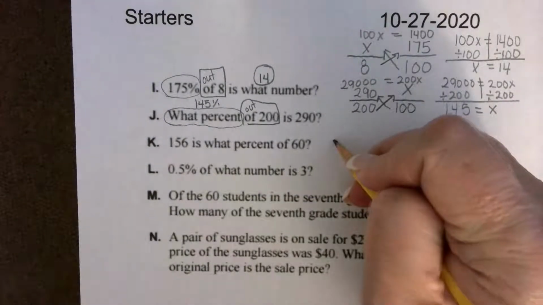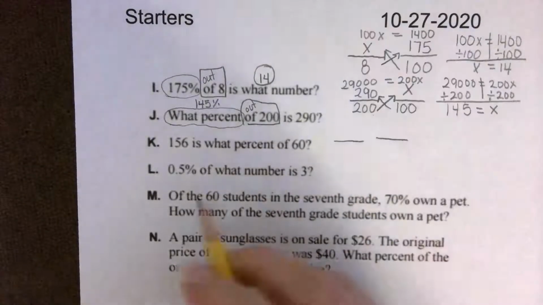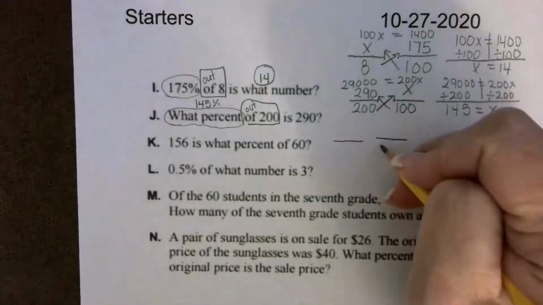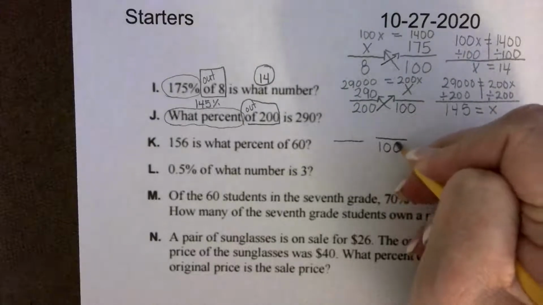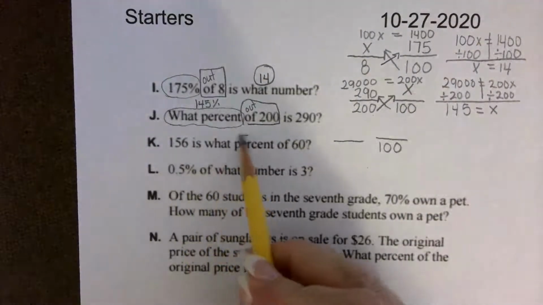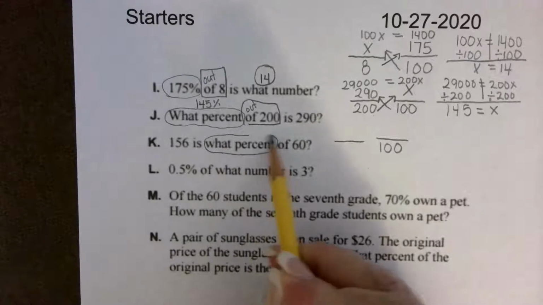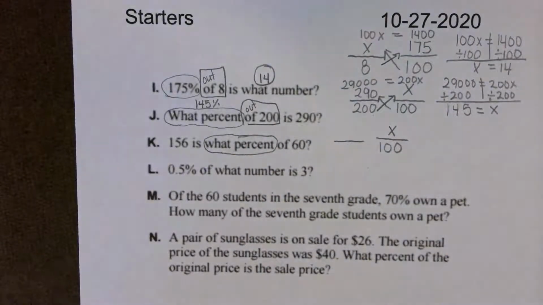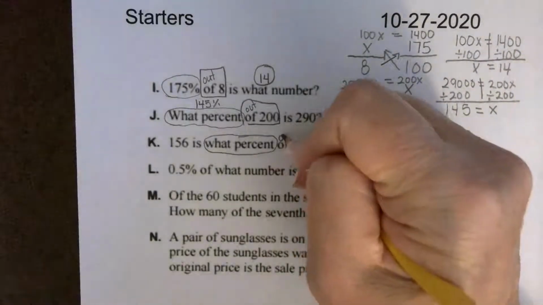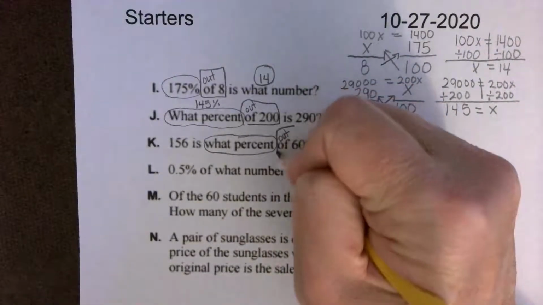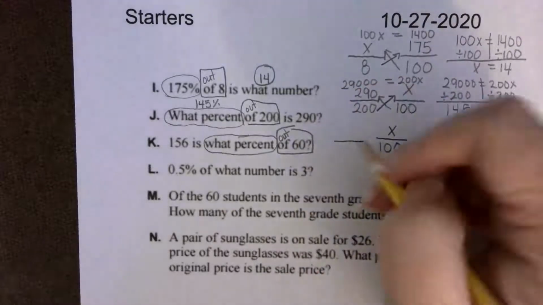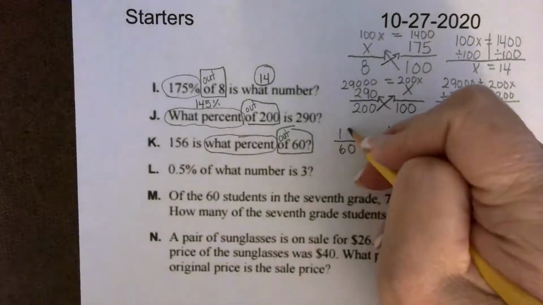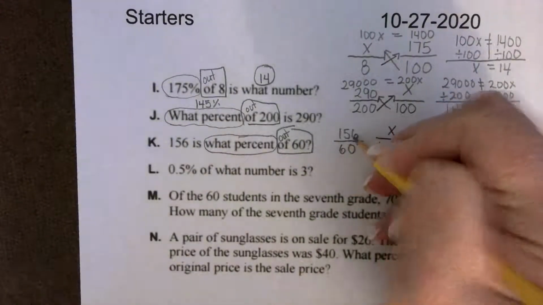We set up our proportion. We've got 156 is what percent of 60? So we put our 100. We're looking for a percent, but we don't find one. It says what percent? So that's going to be x. We're looking for our whole. This says out of 60, which means that's the whole thing. And then 156 is our part.